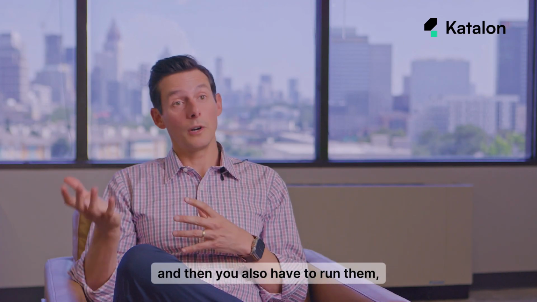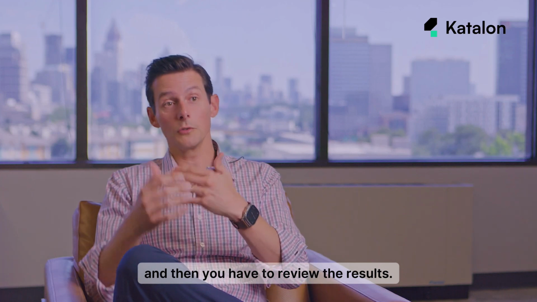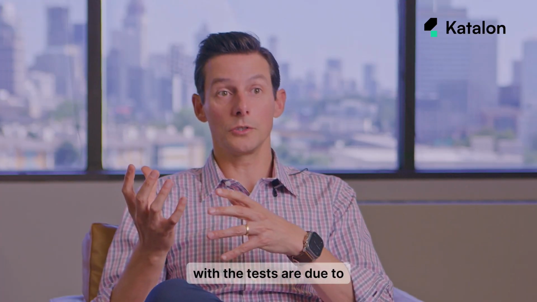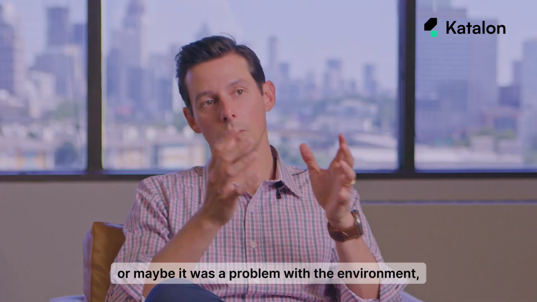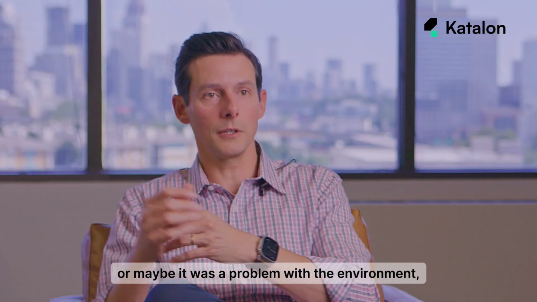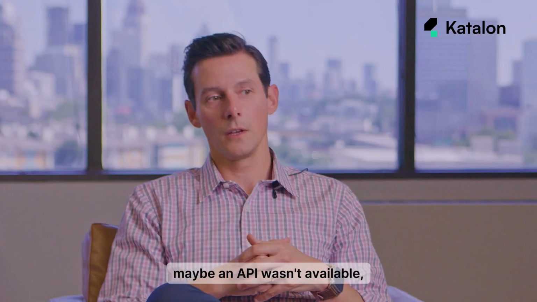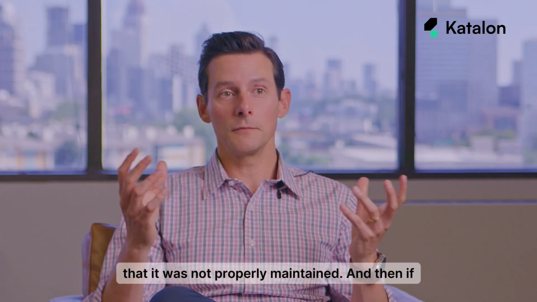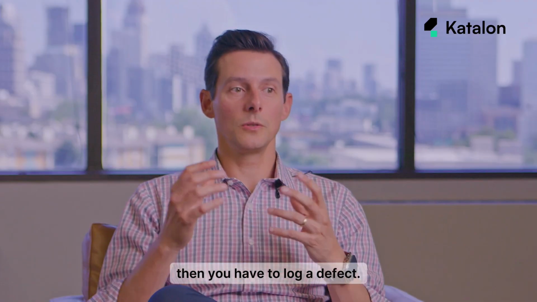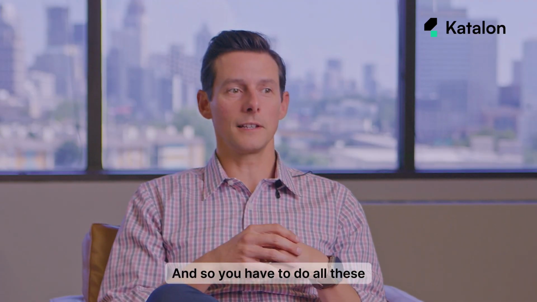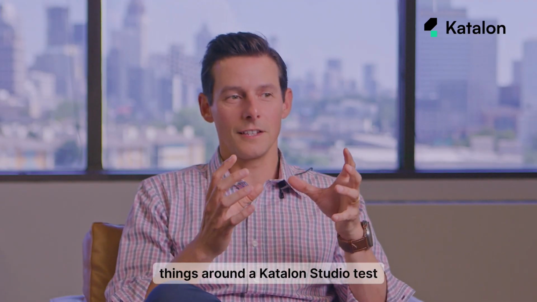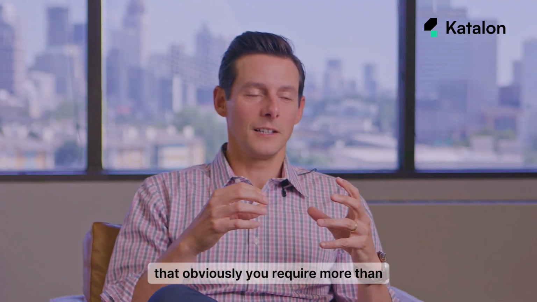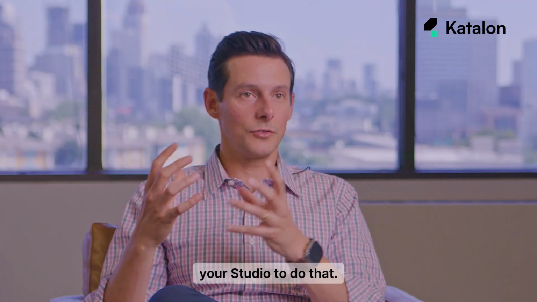And then you also have to run them, and then you have to review the results, and understand if failures that happen with the tests are due to actual application defects, or maybe it was a problem with the environment. Maybe an API wasn't available, or maybe it was a problem with the test that it was not properly maintained. And then if it's a legit application issue, then you have to log a defect. And so you have to do all these things around a Katalon Studio test, that obviously requires more than just Studio to do that.